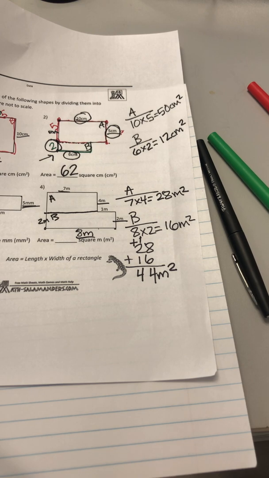Now the ones on the computer, you may have to redraw the figures on a piece of paper so you can do it, okay?